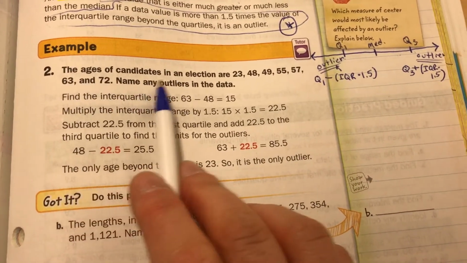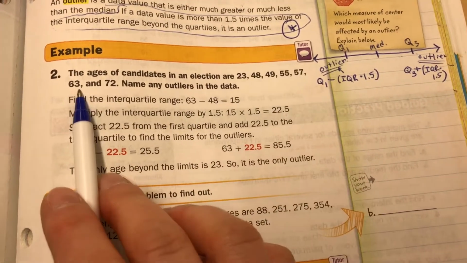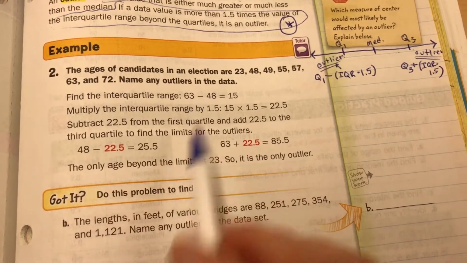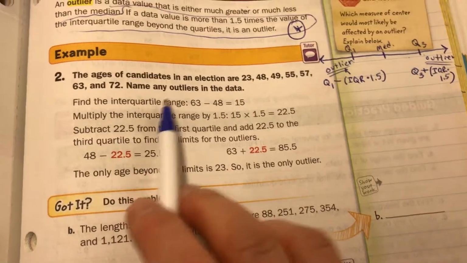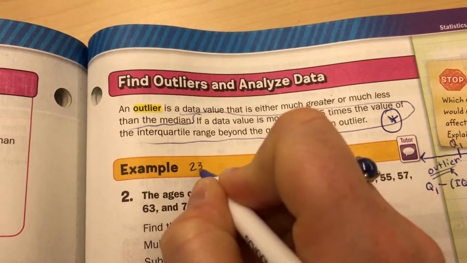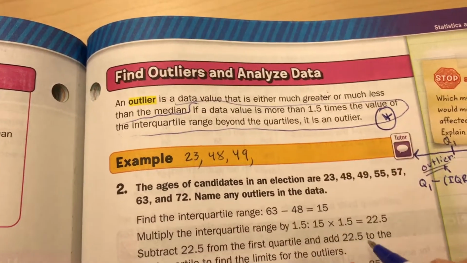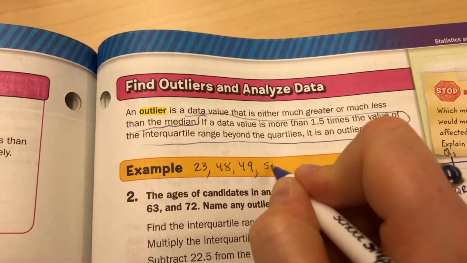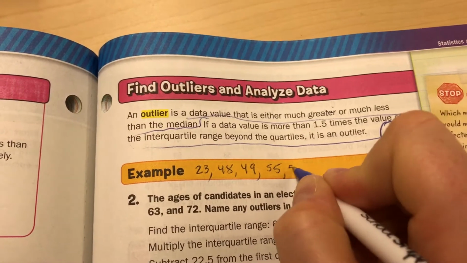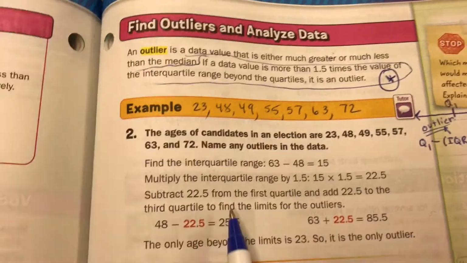The ages of candidates in an election are 23, 48, 49, 55, 57, 63, and 72. Name any outliers of the data. Well, let's first list these numbers in a line, and they're already in order for us. So 23, 48, 49, 55, 57, 63, 72.